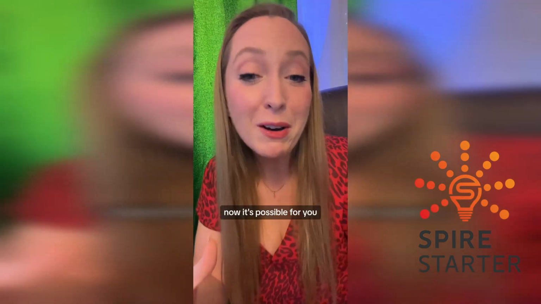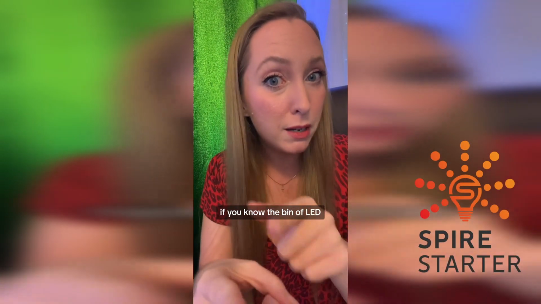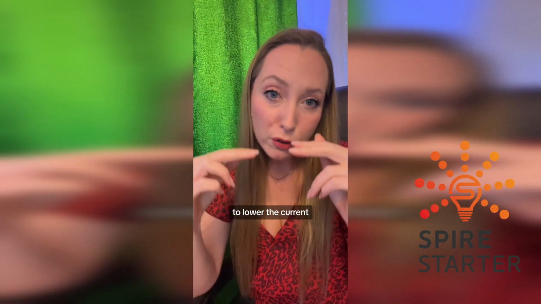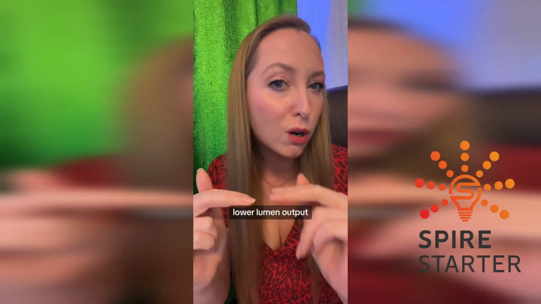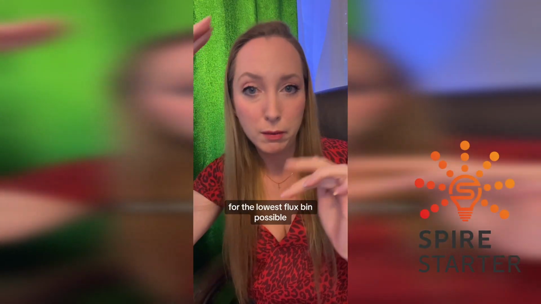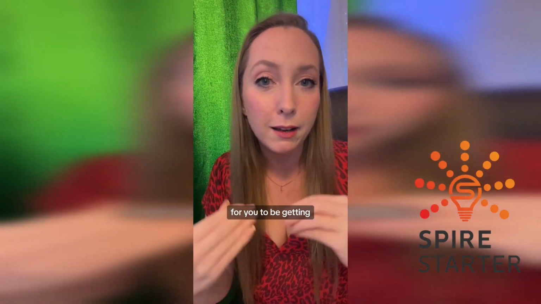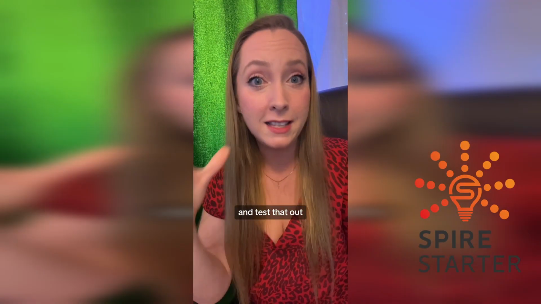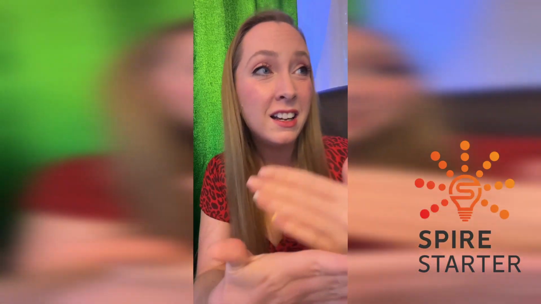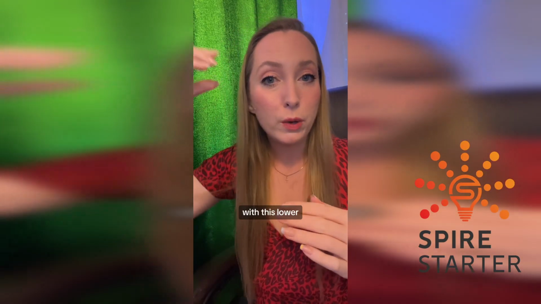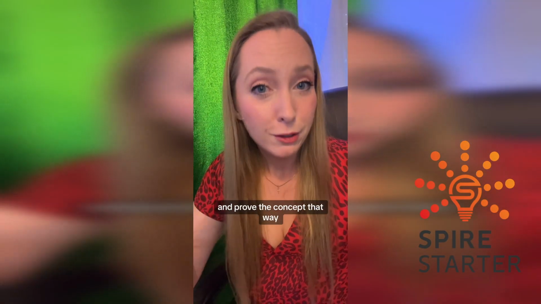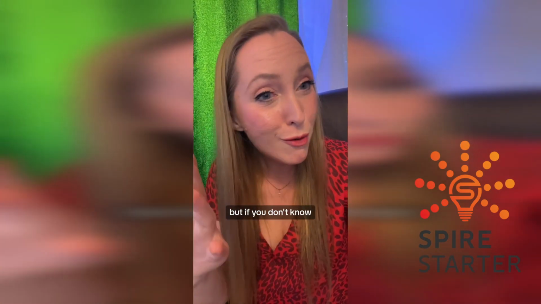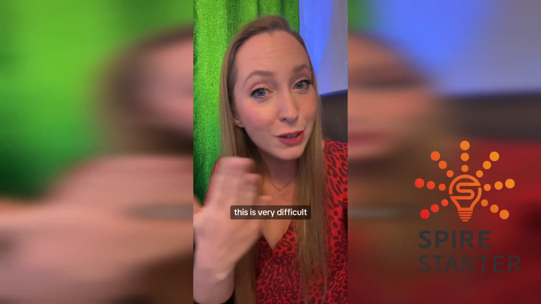You don't know that. Now it's possible for you, if you know the bin of the LED that you're using, to lower the current to match that lower lumen output for the lowest flux bin possible for you to be getting when you're manufacturing this thing, and test that out and see, can I still have a system that works with this lower amount of light, and prove the concept that way. But if you don't know what the hell you have to begin with, this is very difficult.